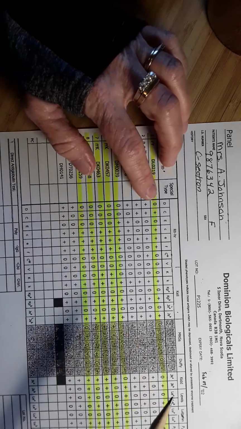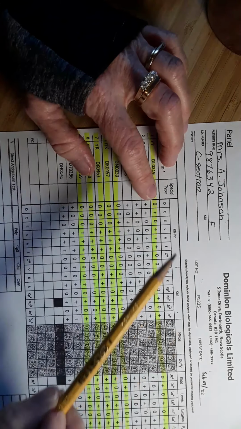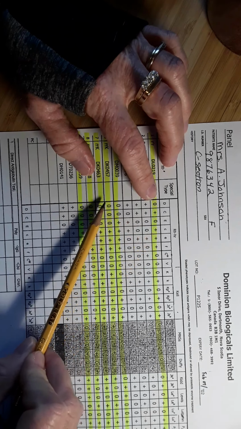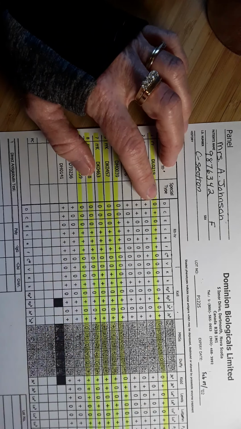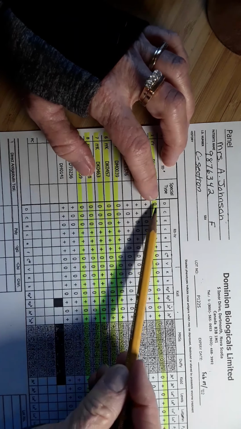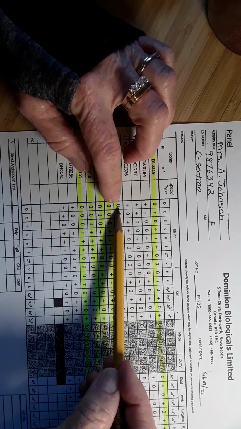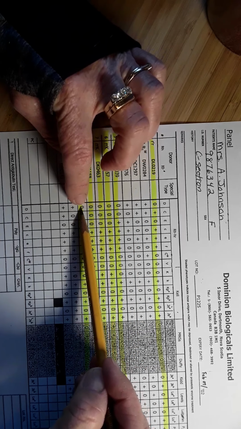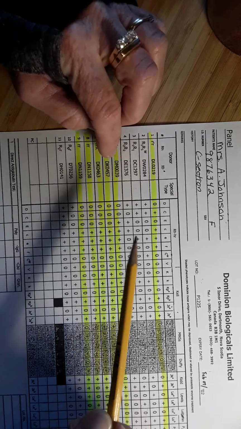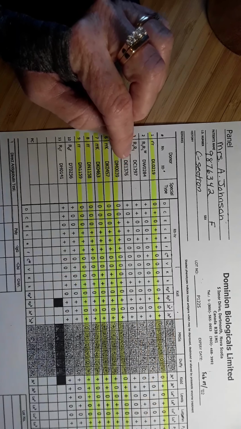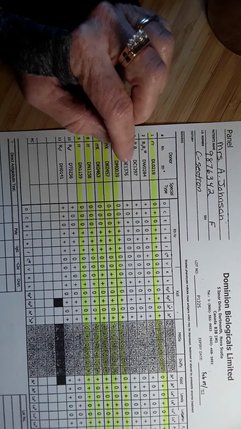I'm looking for D positive cells that did not react with my patient's plasma. And I have the rows highlighted that did not react. So when I look down here, I'm just looking at these highlighted rows. Okay, I don't have any D positive cells that did not react with my patient's plasma.